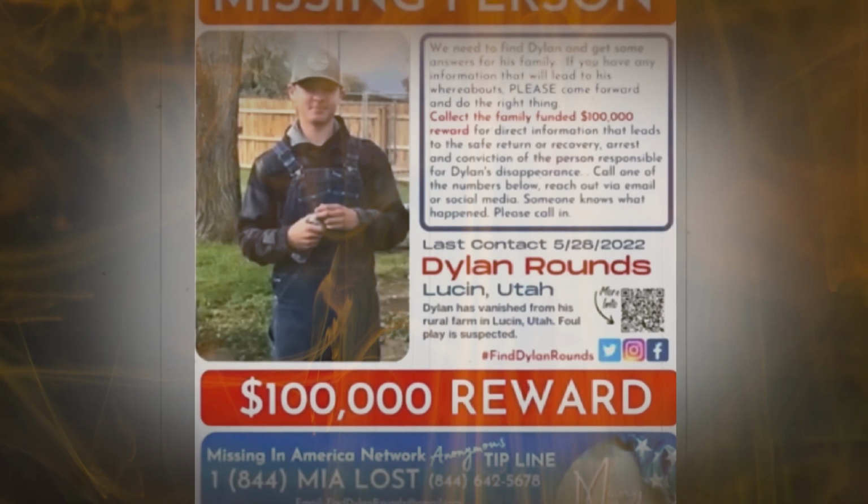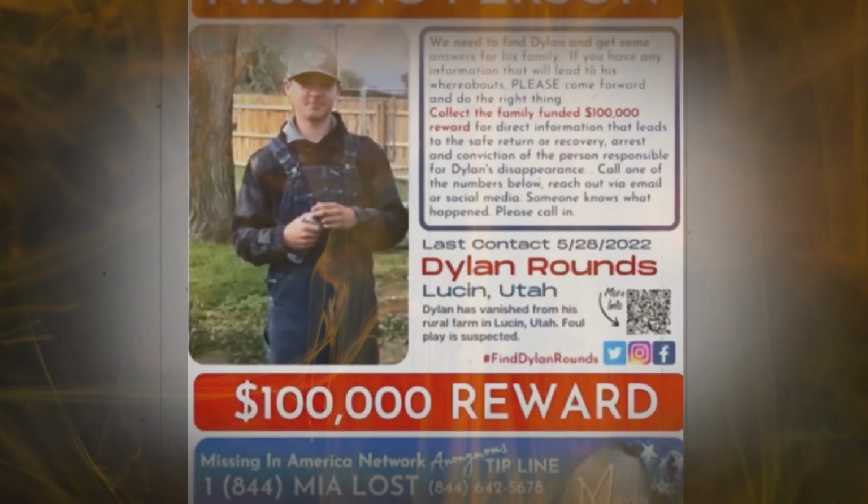Around the time of Dylan's disappearance, Brenner was known to be a squatter living on Dylan's land. Brenner was one of Dylan's last contacts before he vanished, according to his parents.